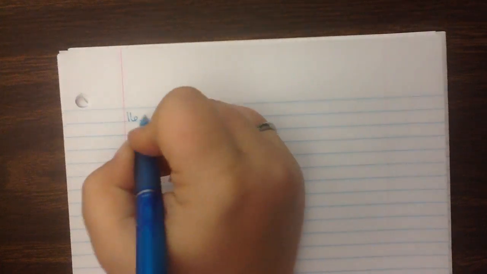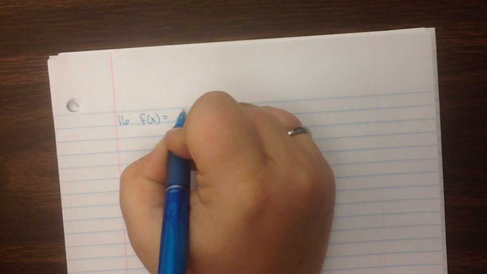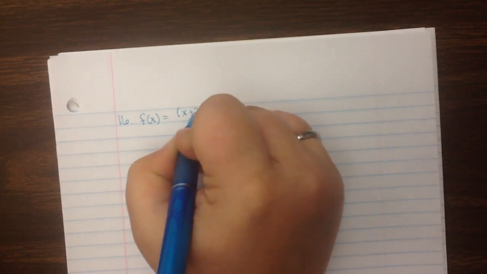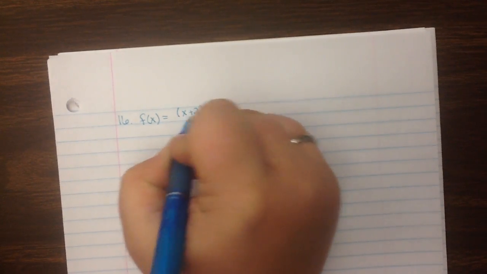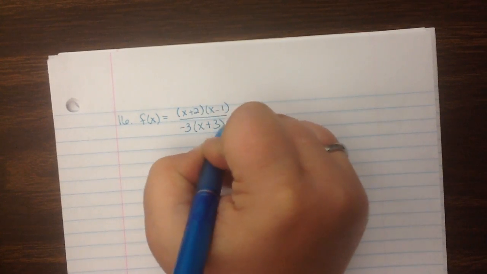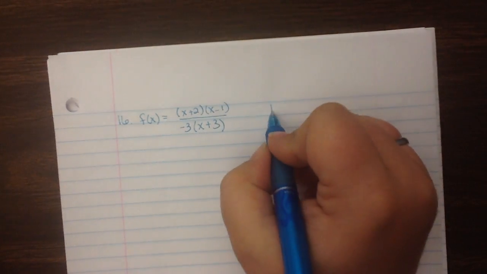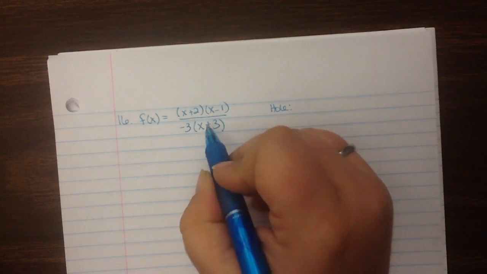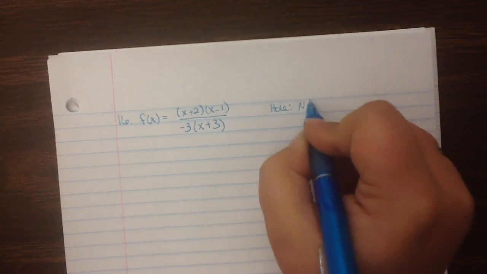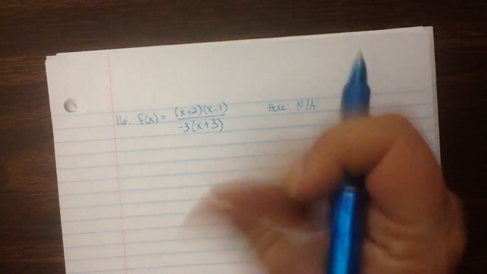Another one. Okay, so I have to factor that, so it's going to be x plus 2 and x minus 1 divided by negative 3 and x plus 3. Alright, now hopefully we can do this one a little bit faster. Okay, so a hole, remember, occurs when you have a factor that cancels. I don't, so I will not have any holes.